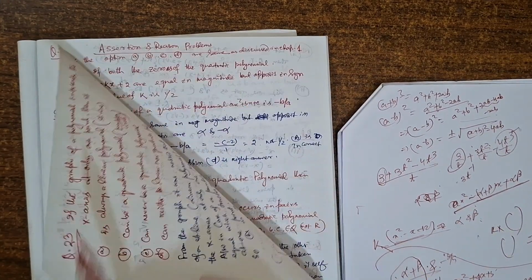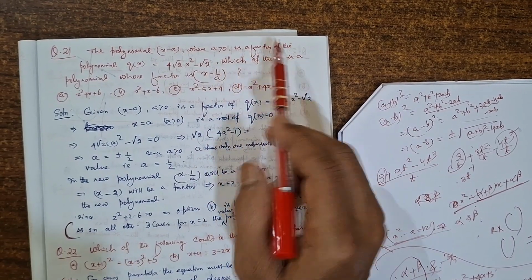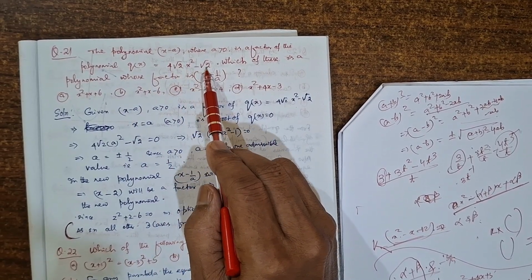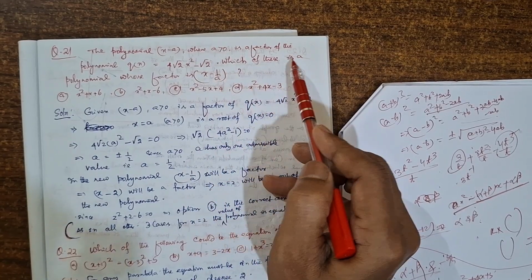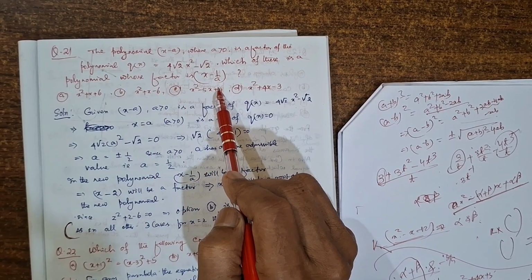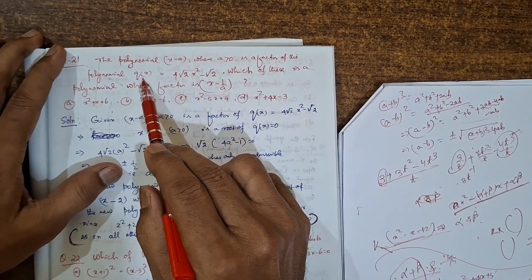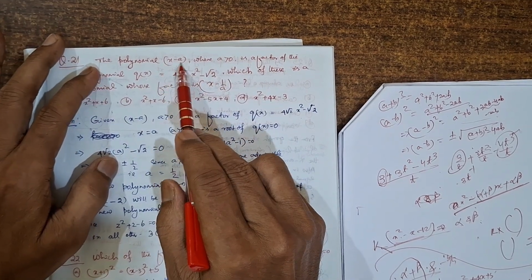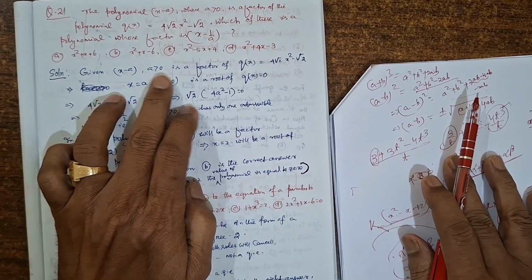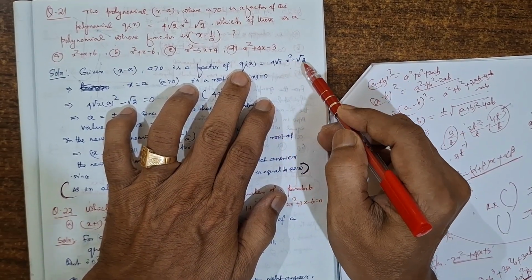The polynomial x minus a, where a is greater than 0, is a factor of the polynomial qx, which is equal to 4 root 2 x square minus root 2. Which of these is a polynomial whose factor is x minus 1 by a? Qx is this polynomial and it has the factor x minus a. It is written, factor of qx. Qx is 4 root 2 x square minus root 2.